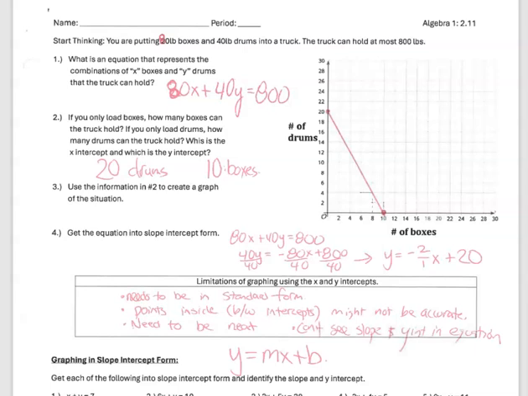The start thinking part here was about writing an equation, and we got our equation. They talk about boxes being 80 pounds apiece and drums being 40 pounds apiece, and they're being put in a truck that can hold at most 800 pounds. Now it asks to find out how many drums there would be if there were no boxes, how many boxes there would be if there were no drums, and that's basically finding your x and y intercept. What you can do is just, like I said, substitute in 0 for x to find your y intercept, and substitute 0 in for y to find your x intercept.